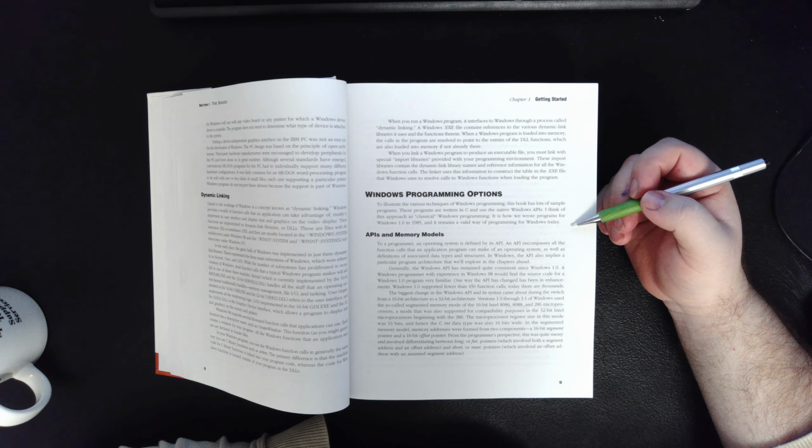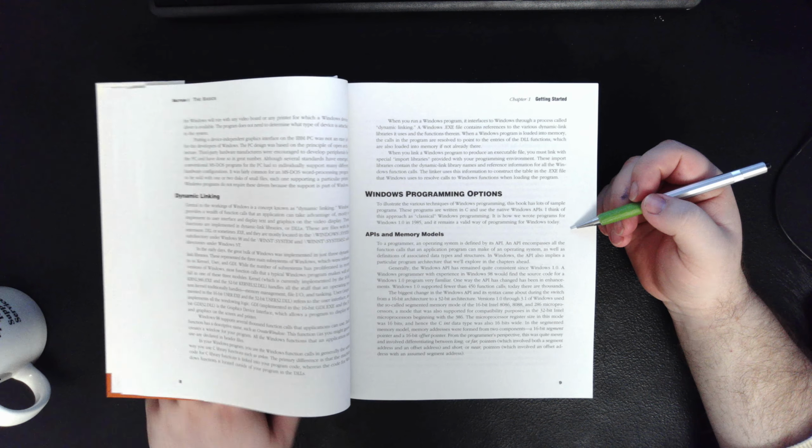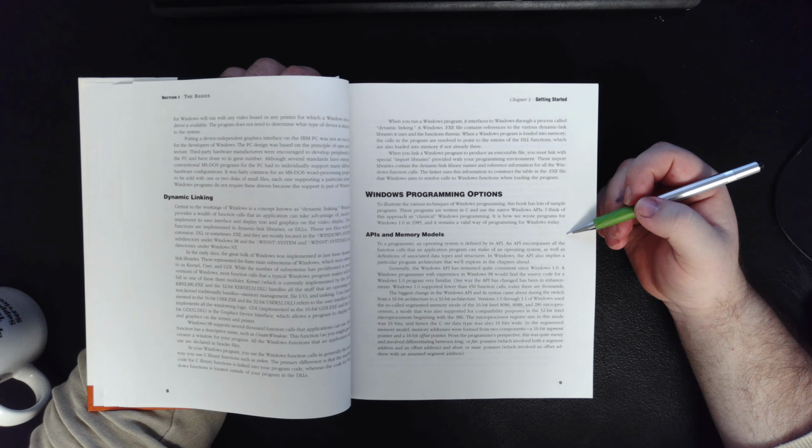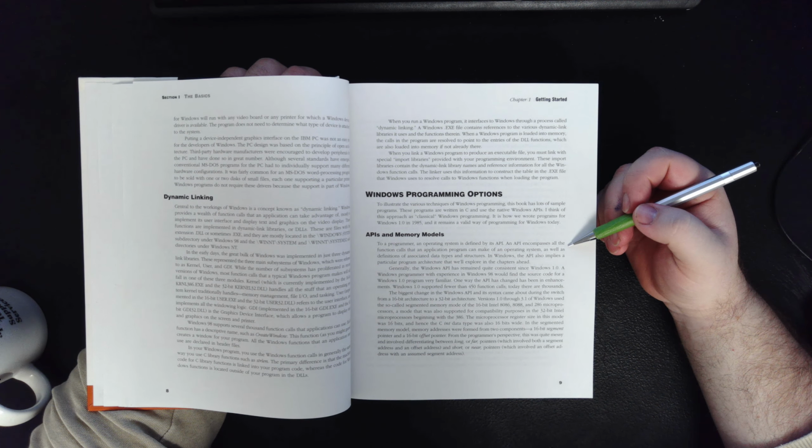APIs and memory models. To a programmer, an operating system is defined by its API. An API encompasses all the function calls that an application program can make of an operating system, as well as definitions of associated data types and structures.